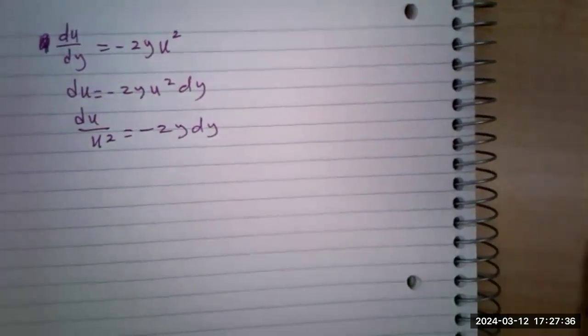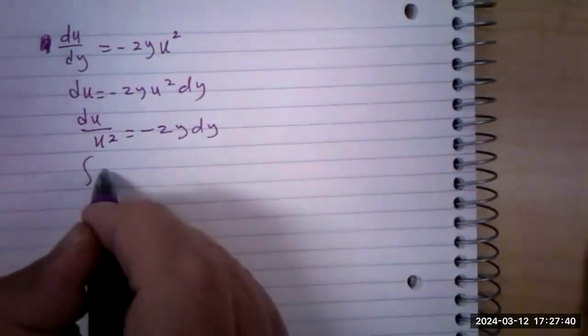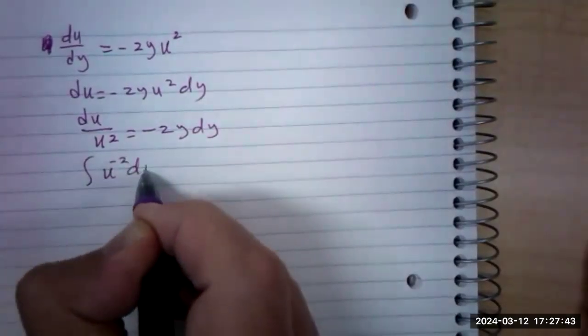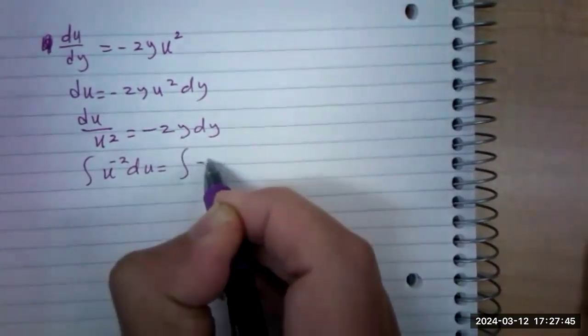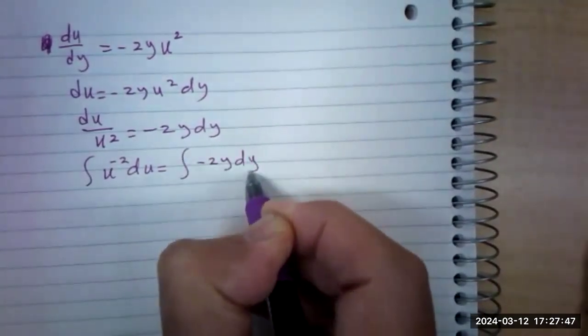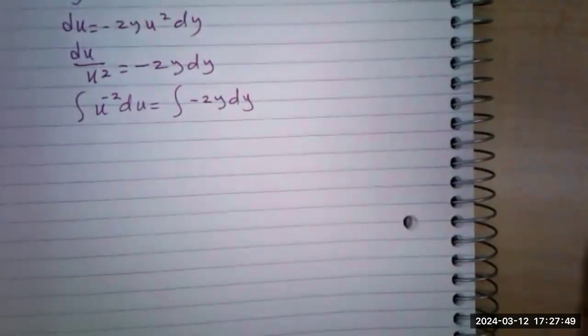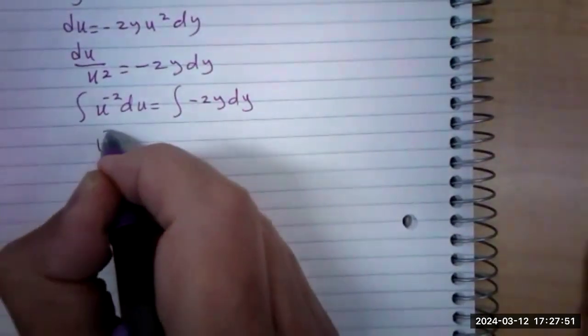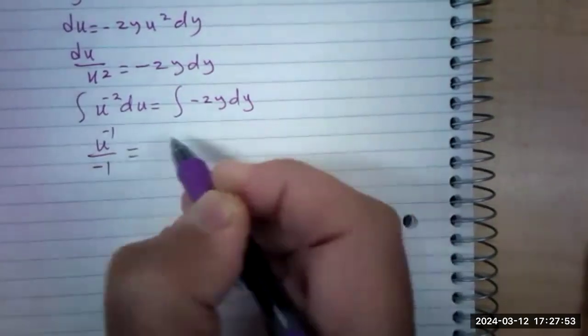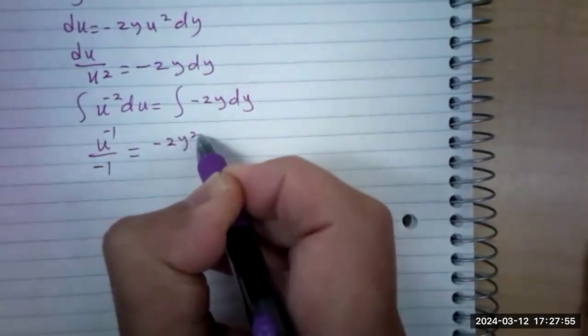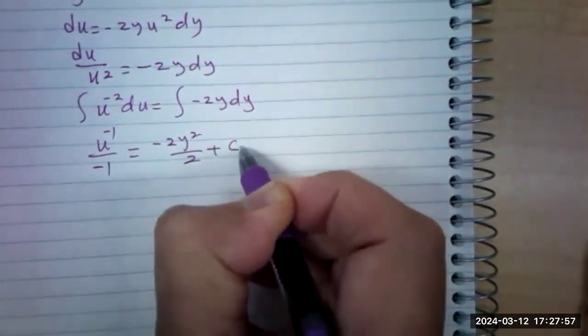Integrate. And move u to the negative 2 at the same time. So that gives you u to the negative 2 du, and this is going to be the integral of 2y dy. So that gives u to the negative 1 over negative 1, and that gives you 2y squared over 2. You can put the c1 here.